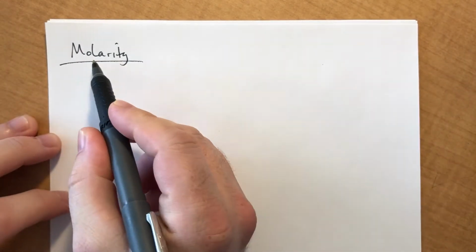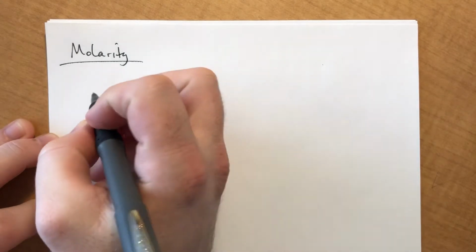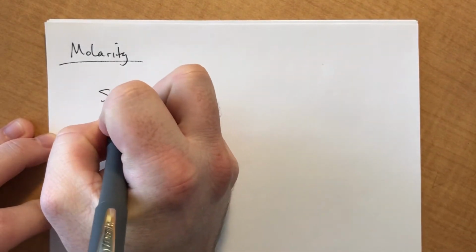Okay, in this video we need to talk about the idea of molarity, which is the most common unit of concentration, which is a measure of how much material is dissolved into a solution. So I need to define a few things before we even get to molarity. First of all, we need to talk about the idea of solutions.